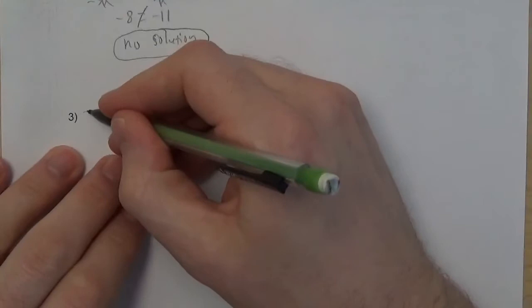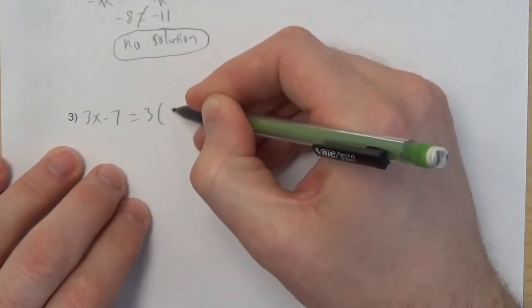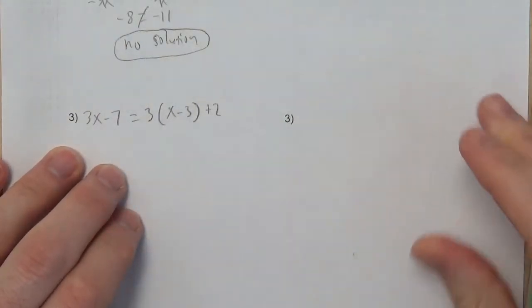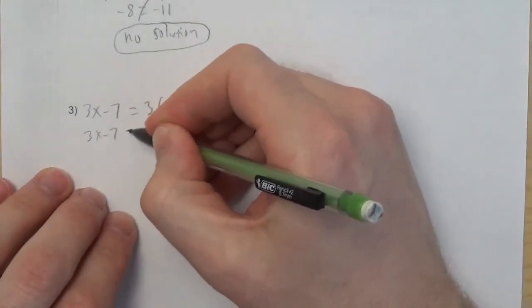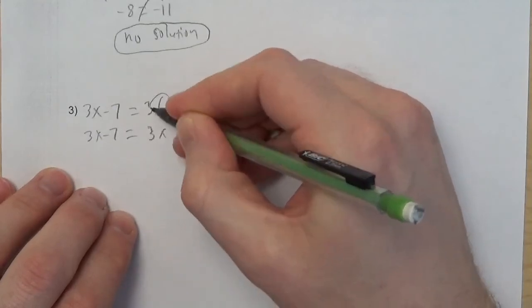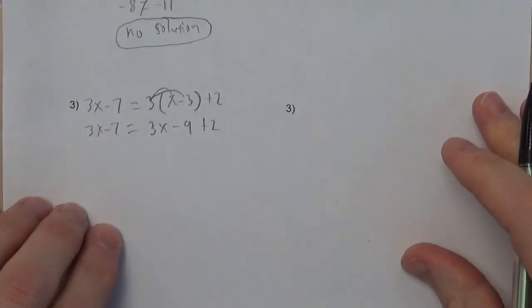Let's take a look at the last one here. Number 3 is 3x minus 7 equals 3, then in parentheses, x minus 3, and outside the parentheses, plus 2. Okay, again, just bring this down. This is not part of the first step. The first step is distributive property. 3 times x is 3x. 3 times negative 3 is negative 9. Bring down your plus 2.